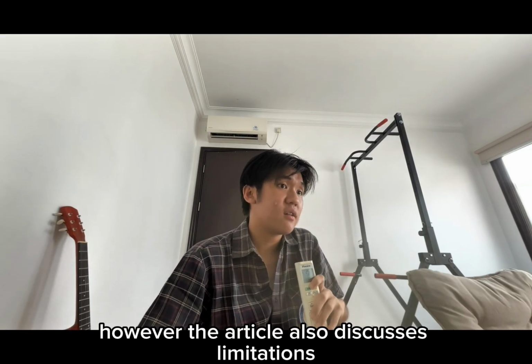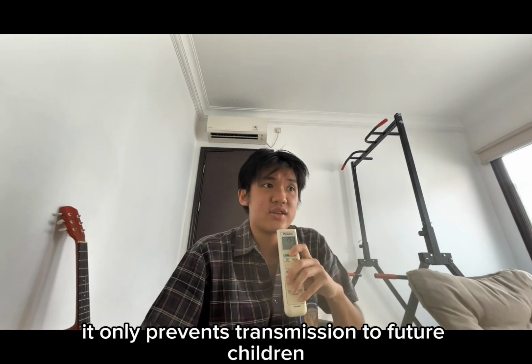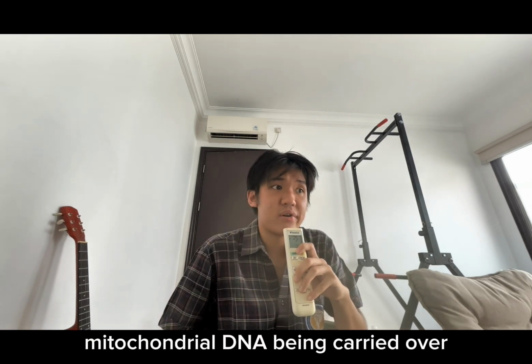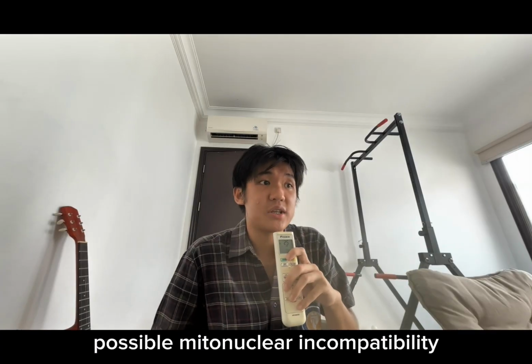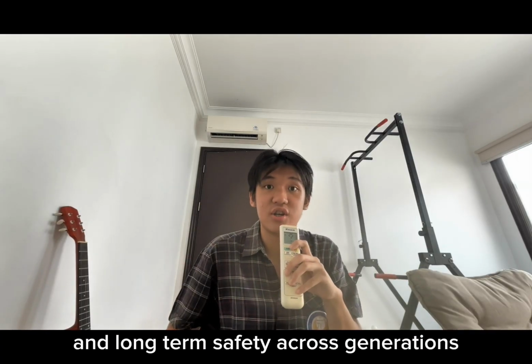However, the article also discusses limitations. MRT does not cure existing patients. It only prevents transmission to future children. There are also concerns about small amounts of mutated mitochondrial DNA being carried over, possible mitonuclear incompatibility, and long-term safety across generations.